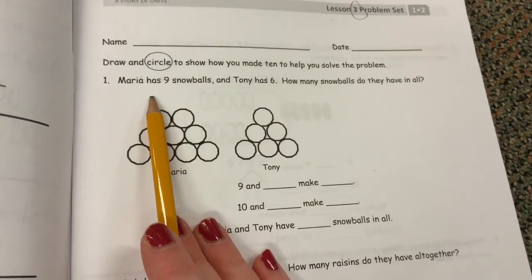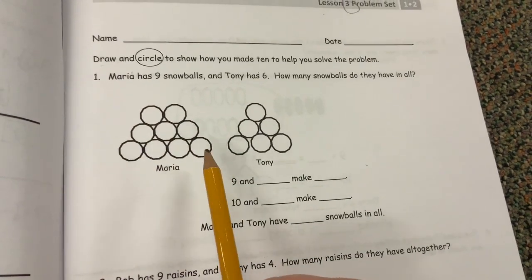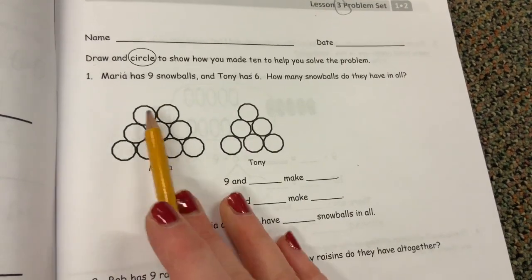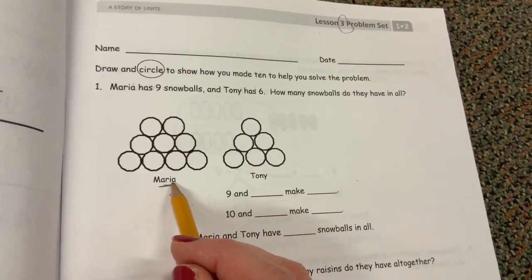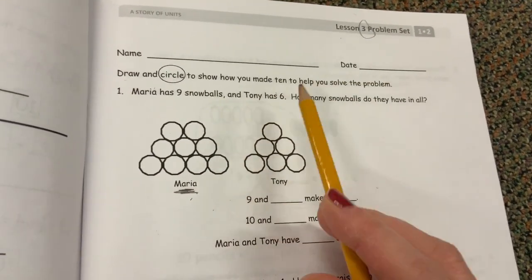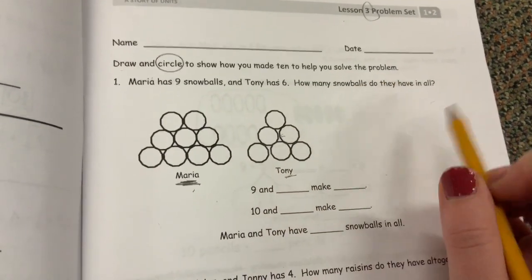Here's the first story. Maria has 9 snowballs. Okay, I can see her 9 snowballs here. 4 and 3 make 7, 8, 9. Yep, those are Maria's 9 snowballs. Notice the label. All of our drawings are labeled now. And Tony has 6. So here are Tony's 6 snowballs. How many snowballs do they have in all?